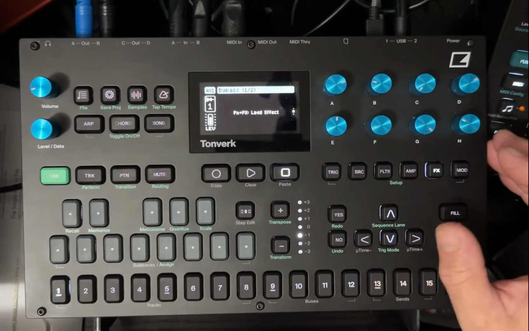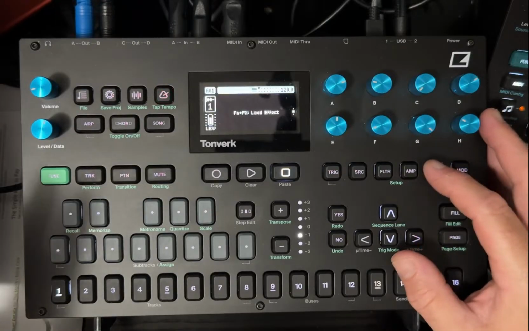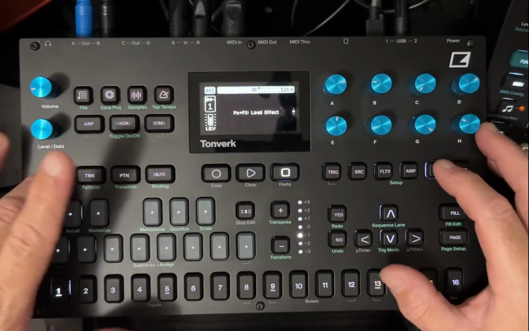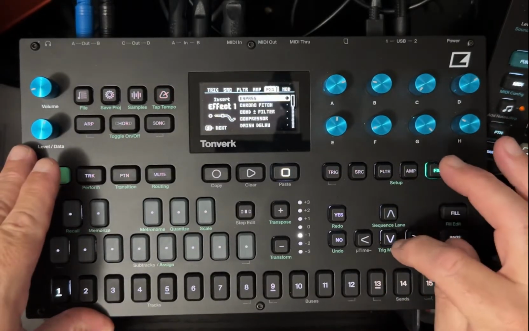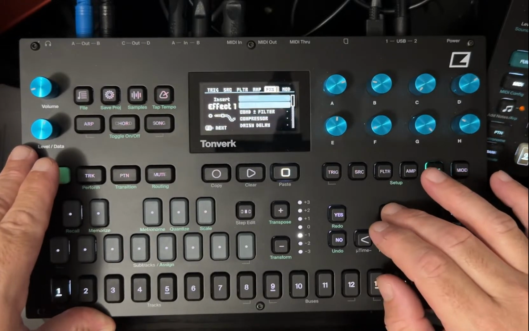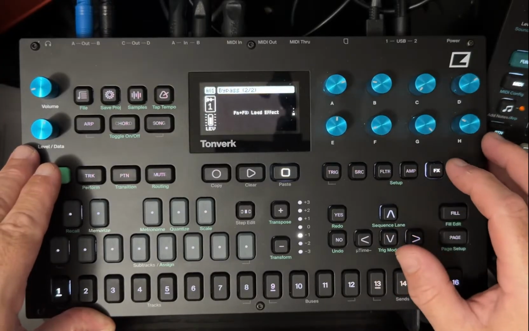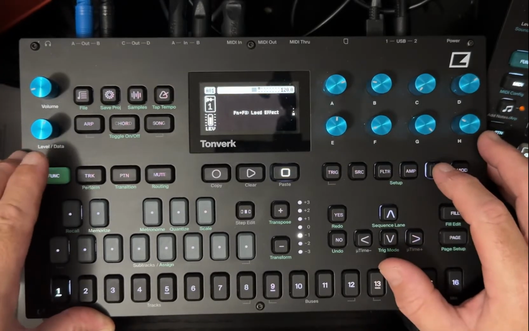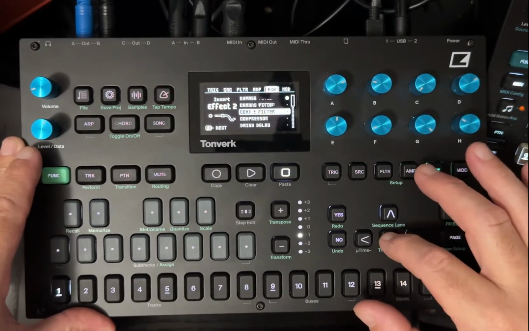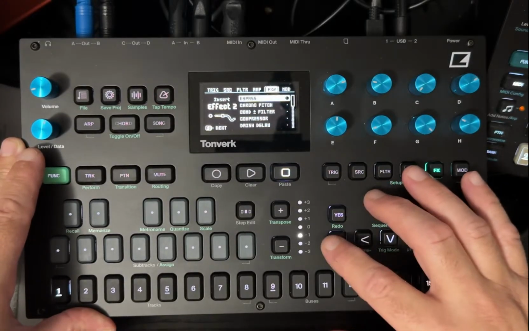The second page, which is gonna be our first FX slot, you can press function and effects, and that will bring you to the page where you can choose what effects you want, and we have plenty of effects. Same thing with the second effect slot. You press function and effects, and you can also choose here what types of effects you want.